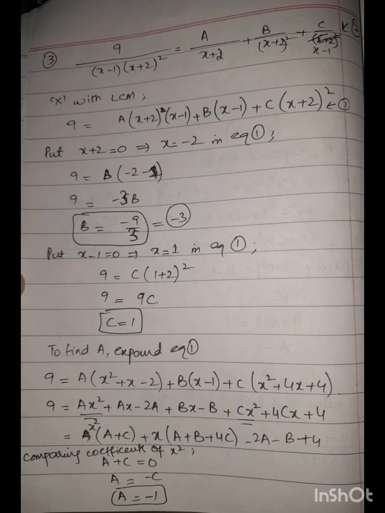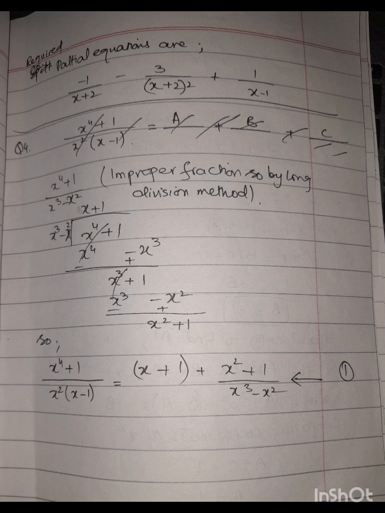Question number 3 is 9 by x minus 1 into x plus 2 whole square. x plus 2 whole square is the linear denominator which is repeating itself. So multiplying with the denominator, same method we are going to follow. Find b and c by putting in the two values in the equation, but to find a you will solve equation 1 and then compare the coefficients of x square. So then the partial fractions are as follows.